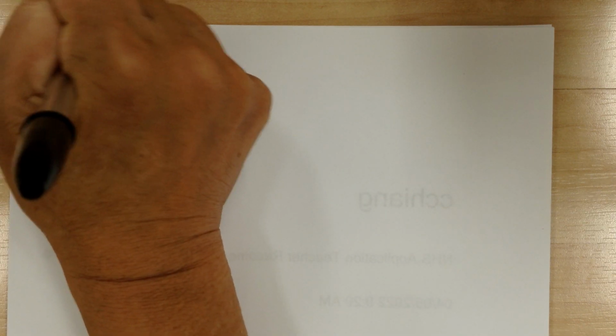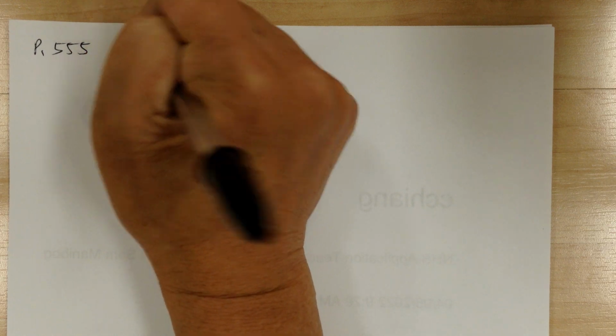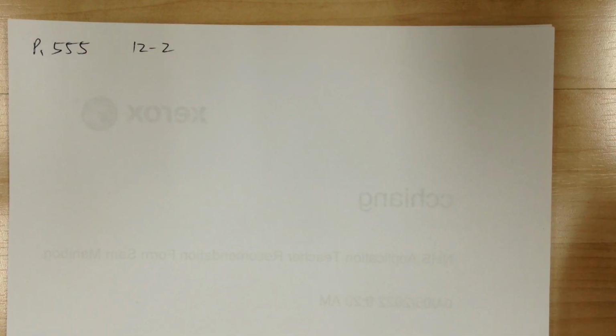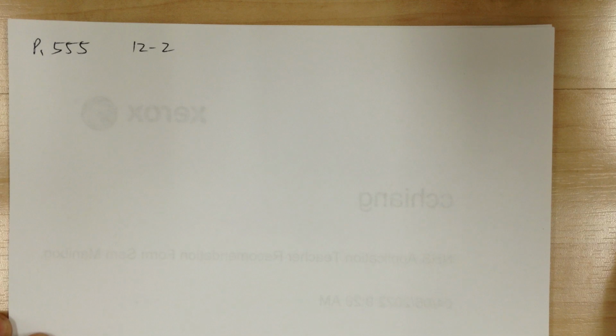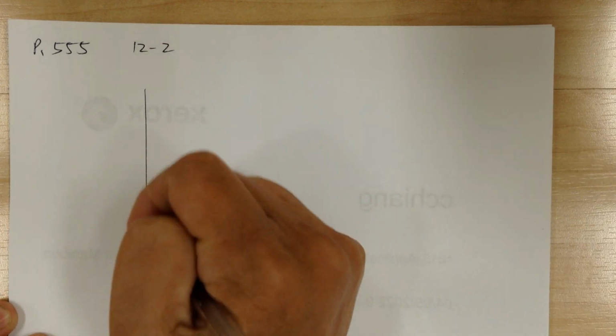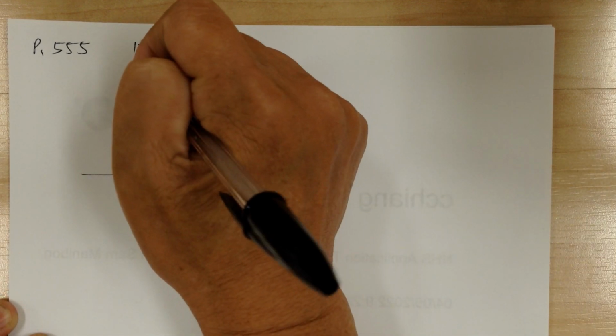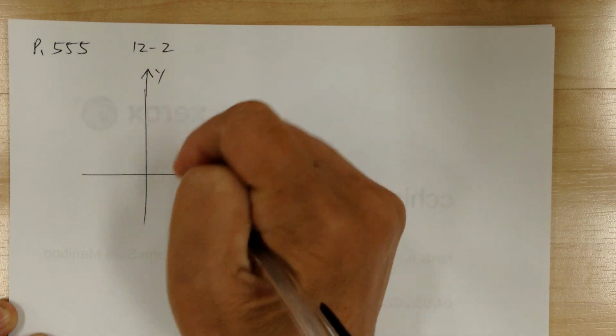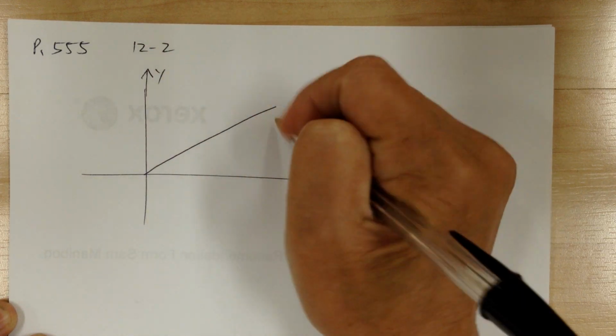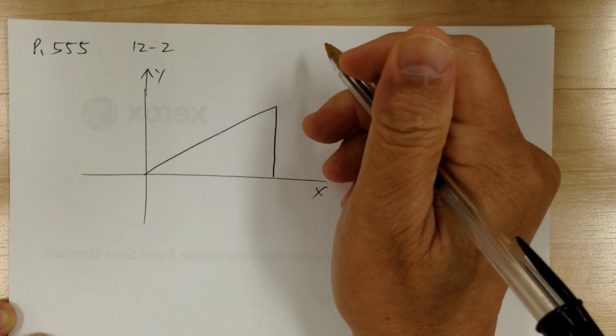Let's go to page 555, and this is lesson 12-2. The objective of this lesson is to define trigonometric functions of acute angles. So if you look on page 555, you have the x-axis and the y-axis, and you have this triangle right over here.